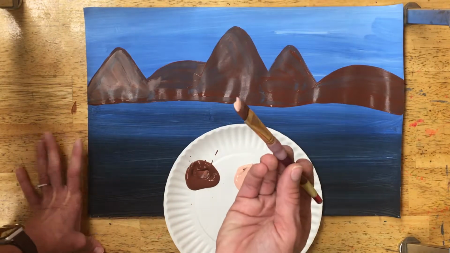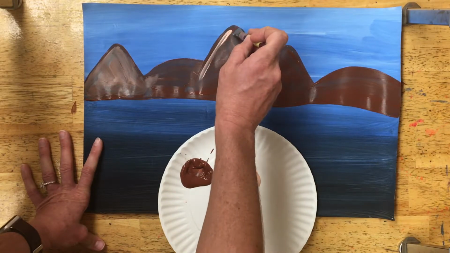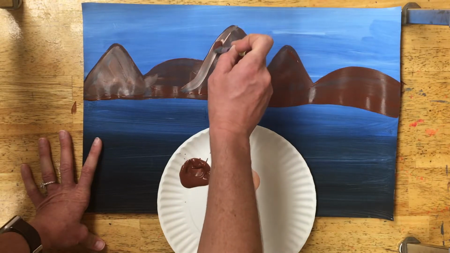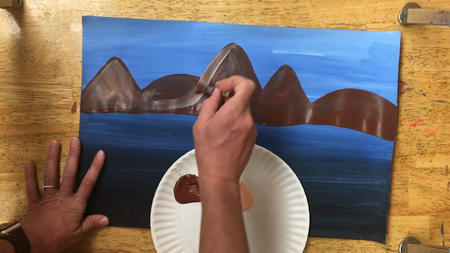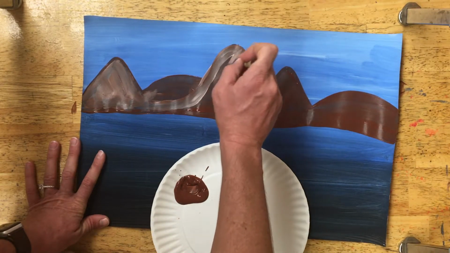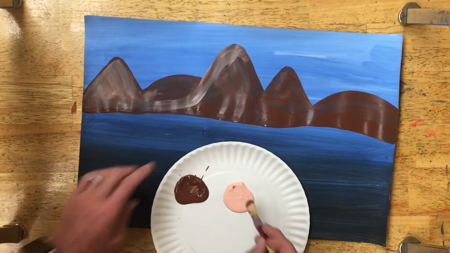I'm dipping in just a little bit, and you can do this with your brush. You can go right on the edge of a hill and spread that paint out. There's really no rule on where these colors go, except that we don't want them to mix all the way together. We want to see two different colors in our landscape.